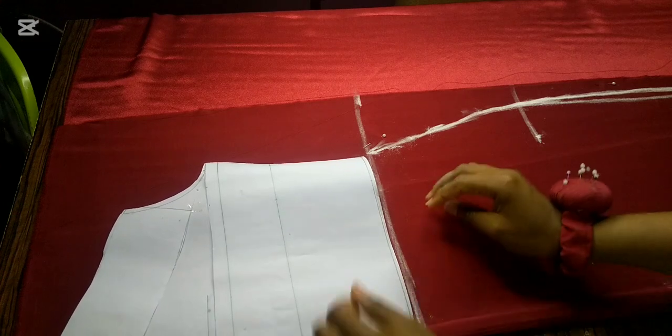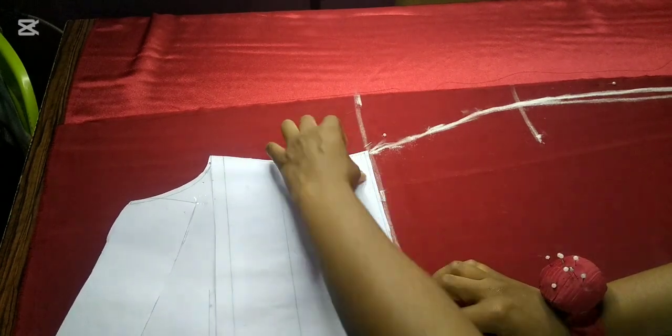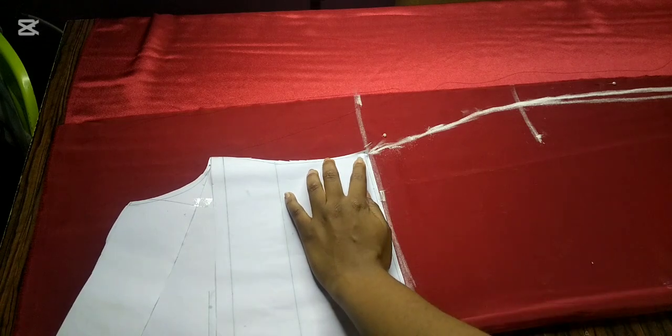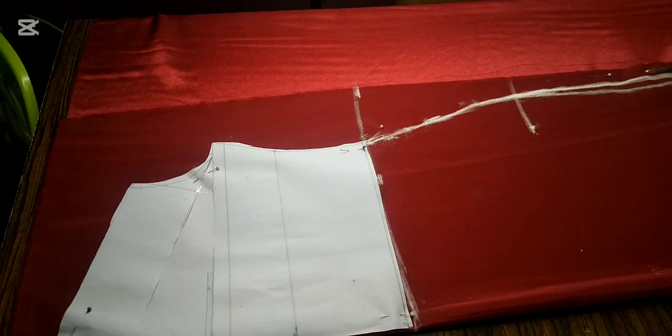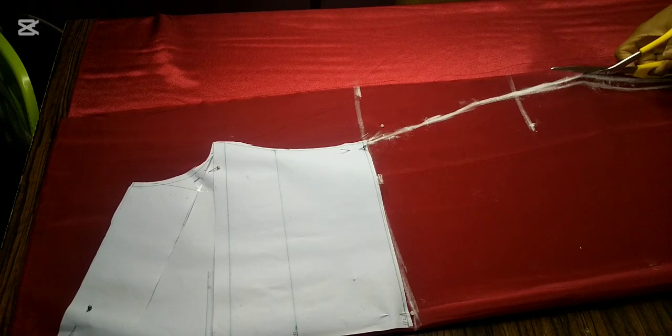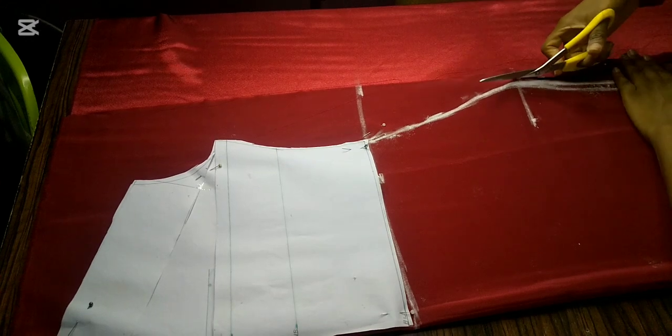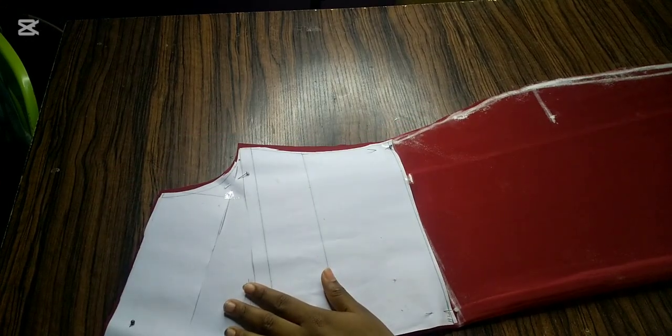Right now I'm just using my pin to make sure this pattern paper does not move when I start cutting it, so it wouldn't alter my body measurement. So now I will just cut round this. This is what I have after cutting it.